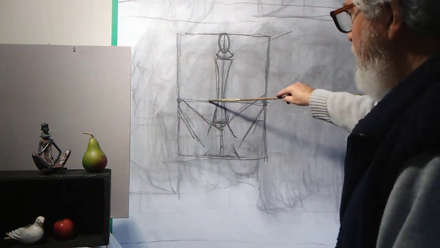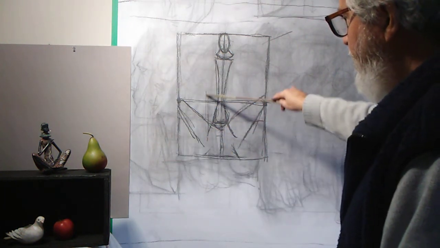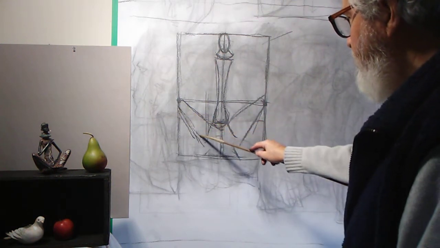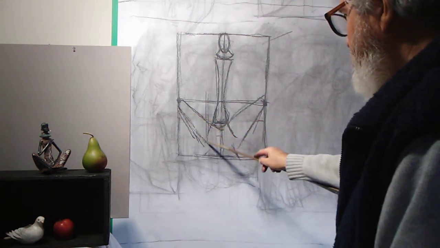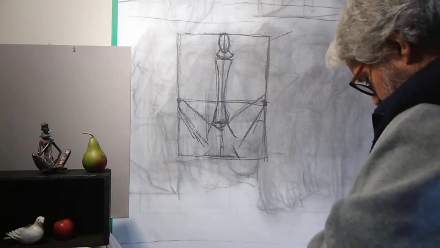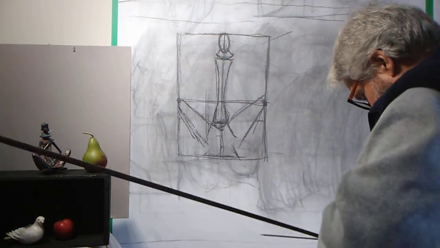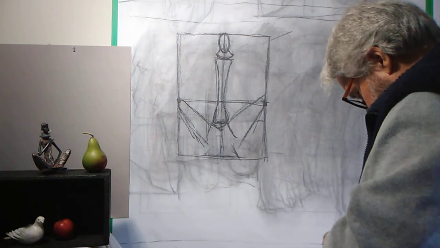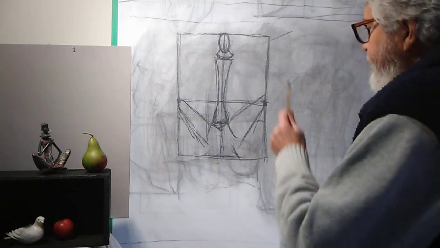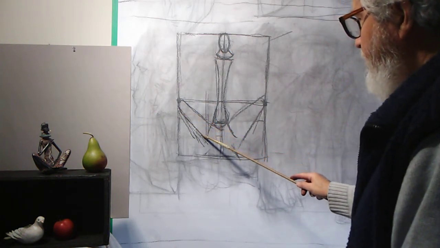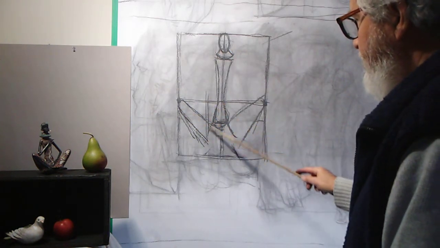What I'm doing is trying to figure out where it is, going this way. So where does that move in? How far does it move in before it makes its change? I'm going to have to adjust the charcoal one more time before we finish this off. So that helps me determine how far in this is going to be.